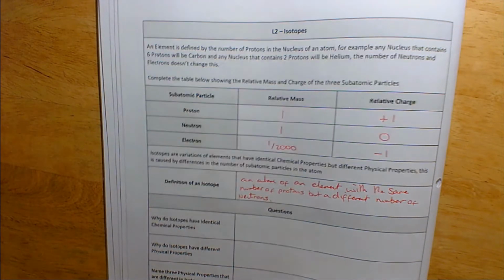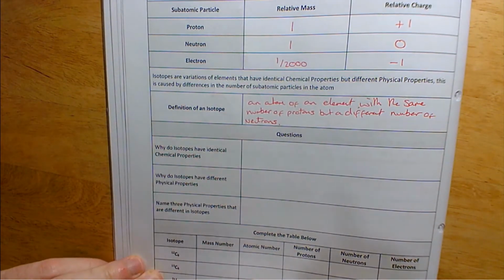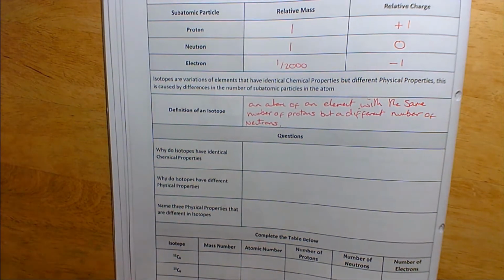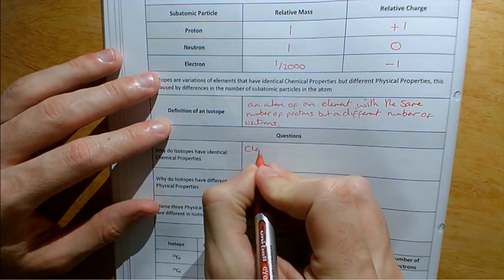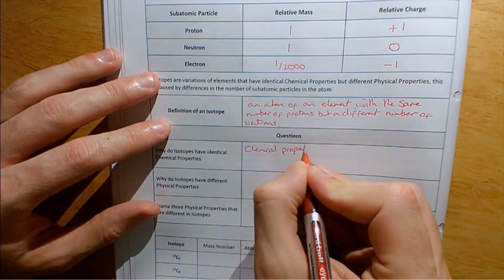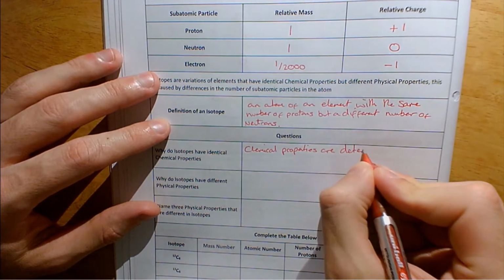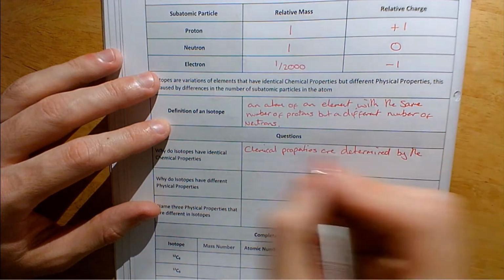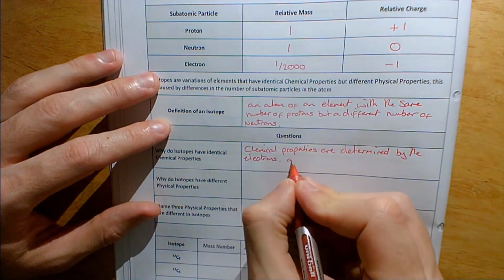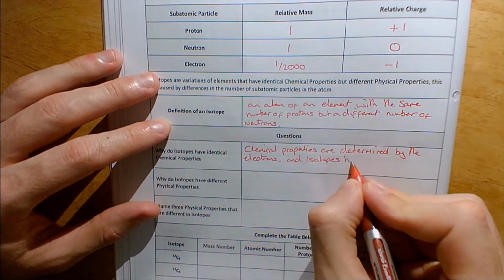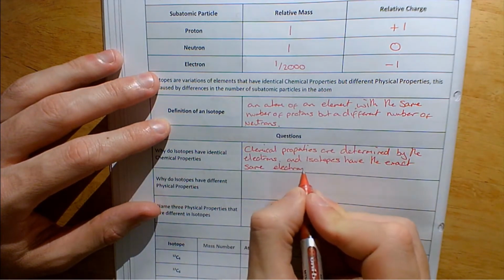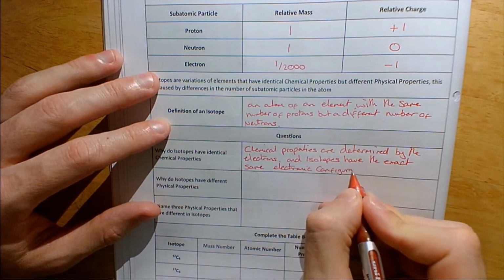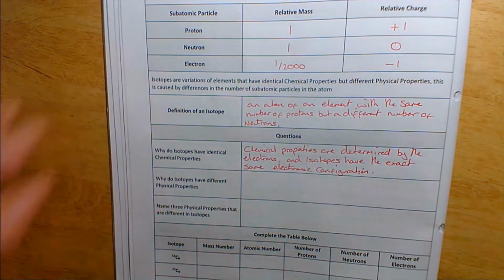That does have an effect on some of its physical properties. Some of the questions you're very commonly going to be asked are, why do isotopes have identical chemical properties? That's because the chemical properties are determined by the electrons. And because we've got the same number of protons and the same number of electrons, there's no difference in their chemical properties. Chemical properties are determined by the electrons, and isotopes have the exact same electronic configuration.